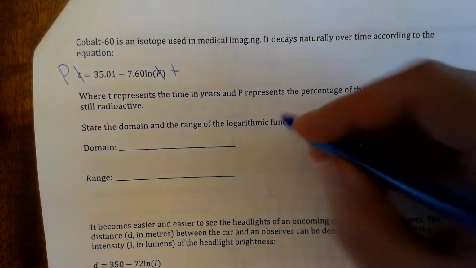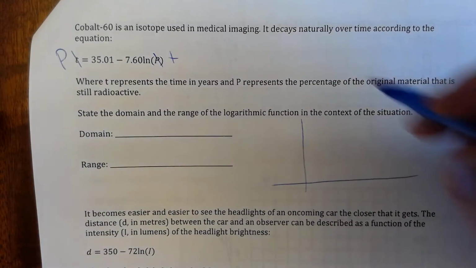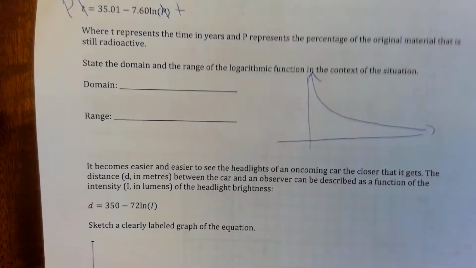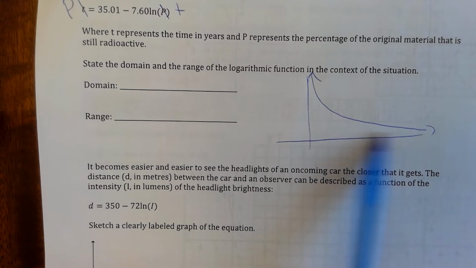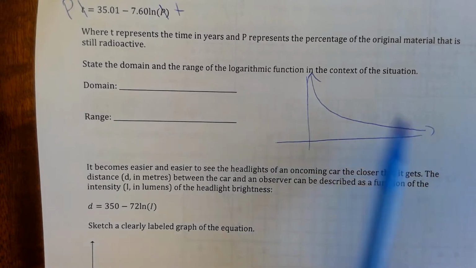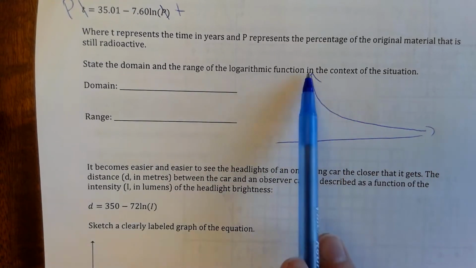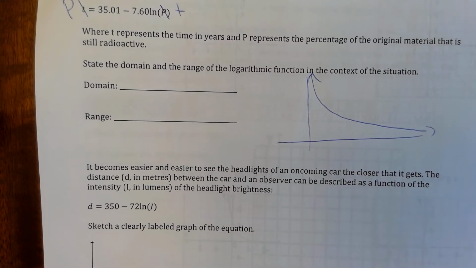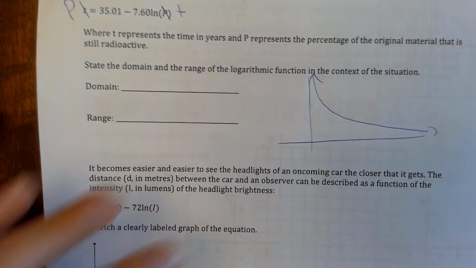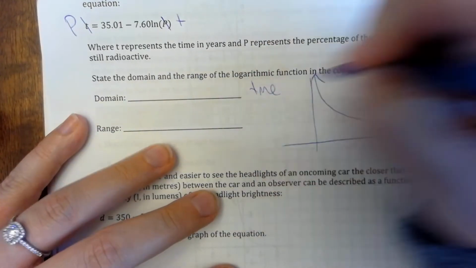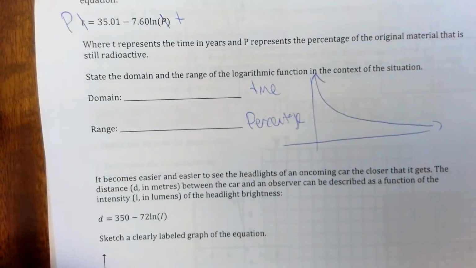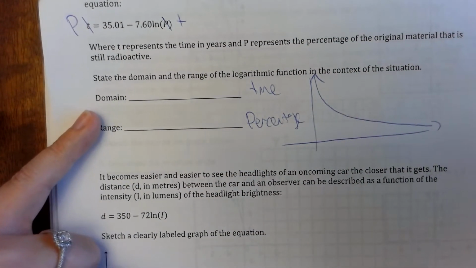Now, if I were to graph this on my calculator, it would look something like this, where it does cross the x-axis eventually, I believe, but it takes quite a while to do that. So it kind of coasts along the x-axis for a long time. Alrighty, so domain. Domain would be time here, right? And that would mean range would be percentage. So let's think about time.